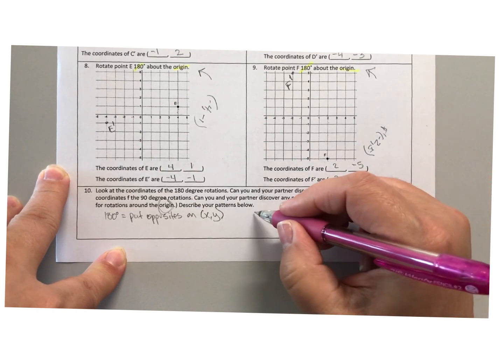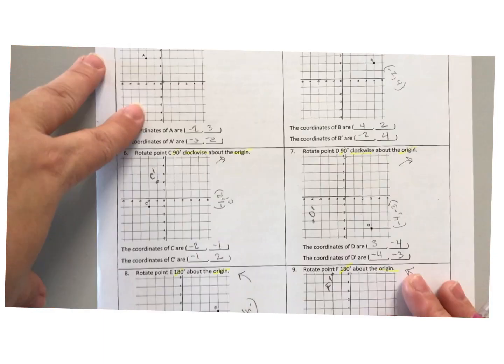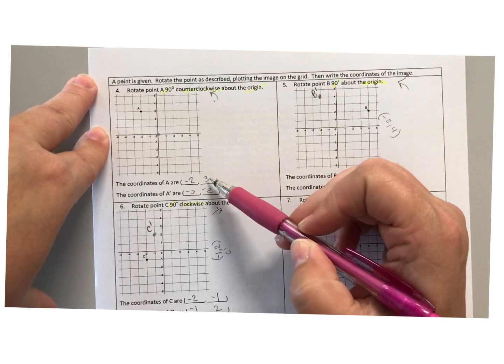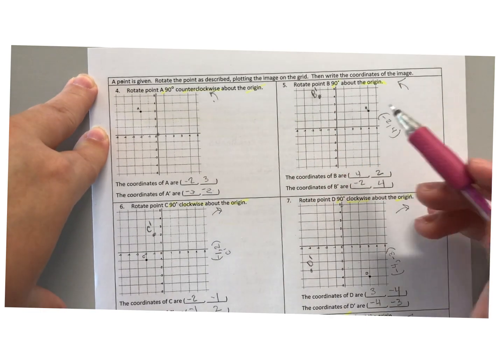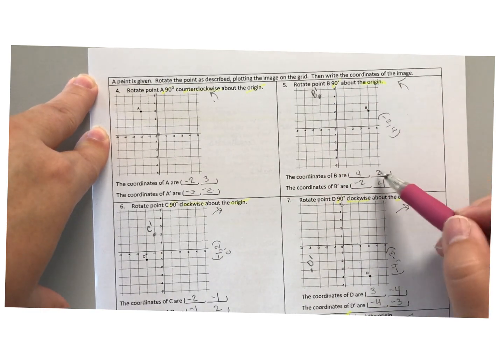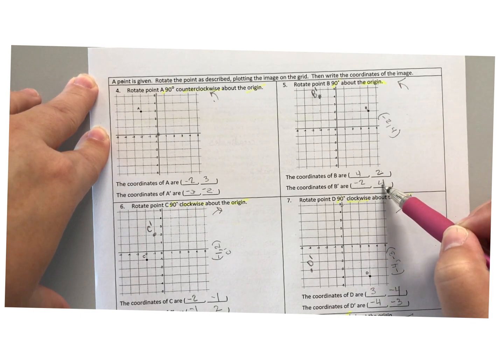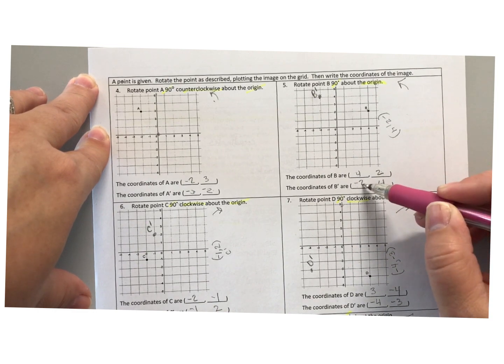All right. What about 90 degrees? If we look at 90 degrees up here, counterclockwise to the left, it went from (-2, 3) to (-3, -2). Okay. 90 degrees to the left, (4, 2) to (-2, 4). Do you see a pattern? Look, these two numbers are the same. They swap places, but they're still positive. And then these two do opposites.